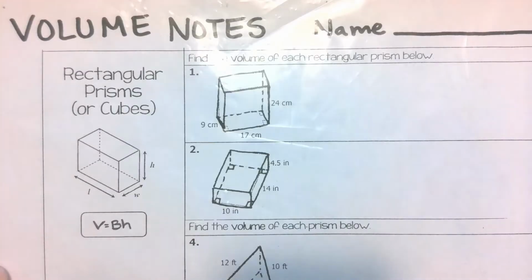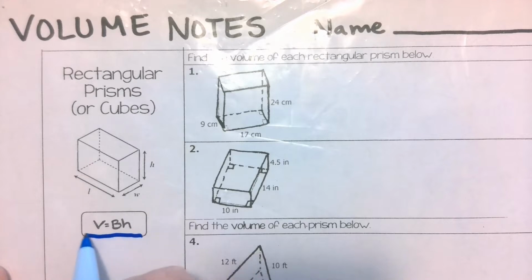Now if we're looking at a cylinder, we're not going to want to estimate with dice because those aren't going to fit very well, but I have other ways of finding the area of my base using the circle formula, and then multiplying it by the height is going to have the same effect as it did with our rectangular prism. So the formula for the volume of any prism is this right here, the area of the base times the height. Remember that uppercase B is the area of the base.